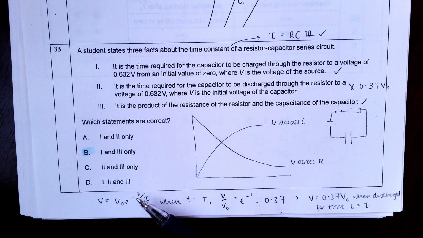So your voltage compared to your original voltage when t is equal to tau is 37% of the initial value during discharge.